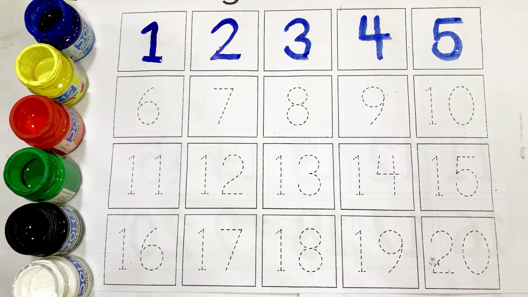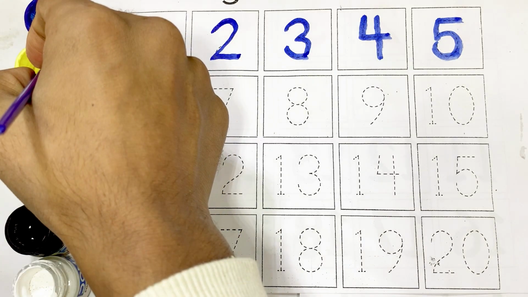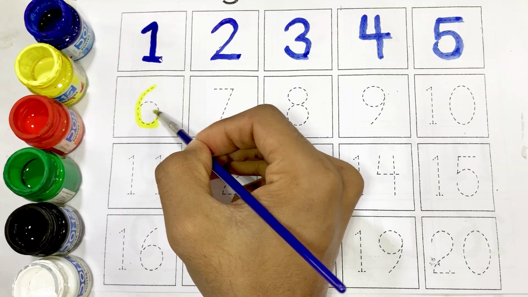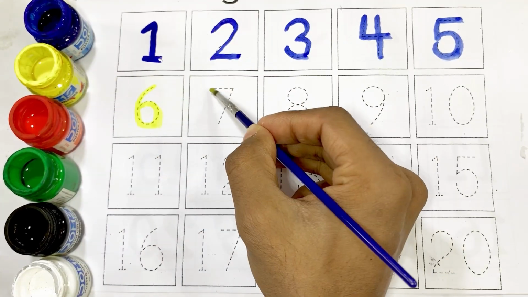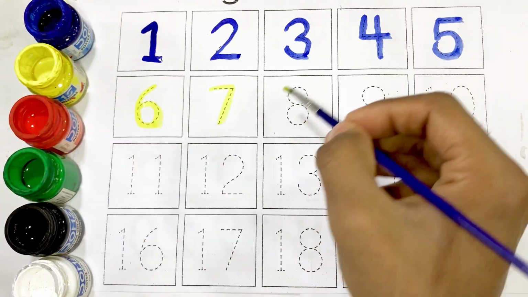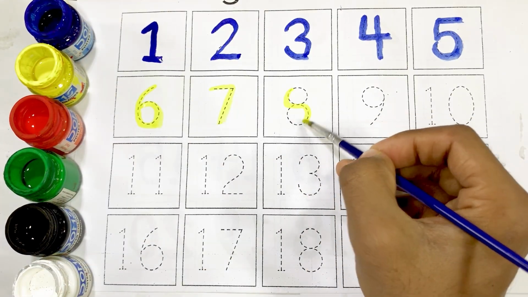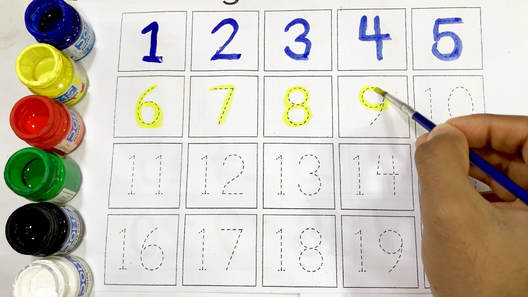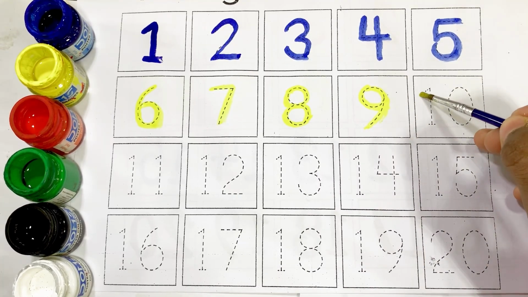Kids, now draw 6. The numbers of 6 and use yellow color. This is 6. This is 7. This is 8. This is 9. This is 10.